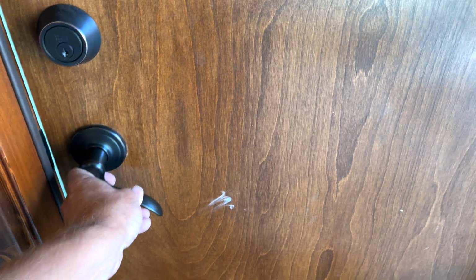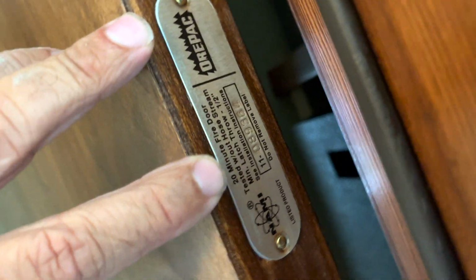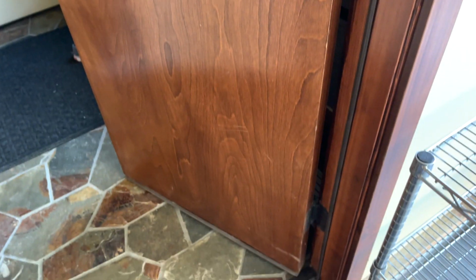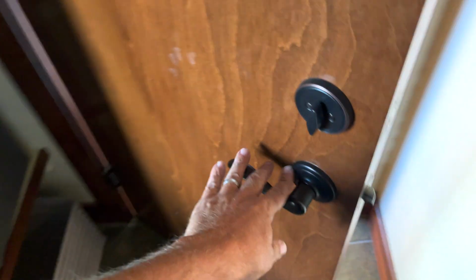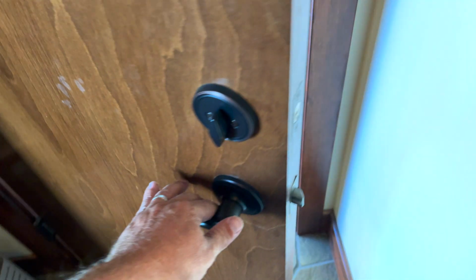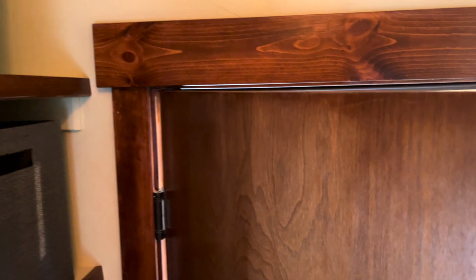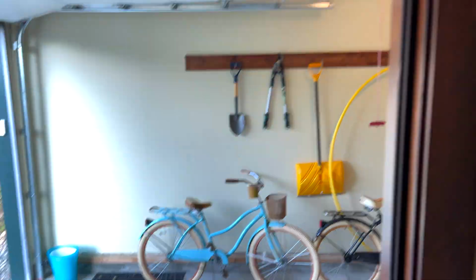Now this garage door must be self-latching and equipped with a self-closing device or automatic closing device. There's the 20-minute fire door. It's rated. Latching also helps with air pressurization issues. So refer to the International Residential Code. The door must be self-closing or automatic closing device, and self-latching and fire rated. So we've got a problem there.